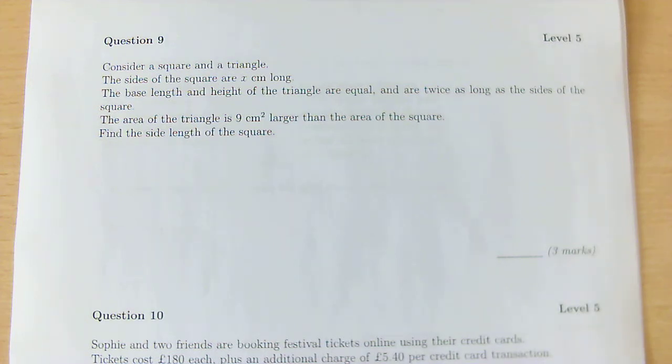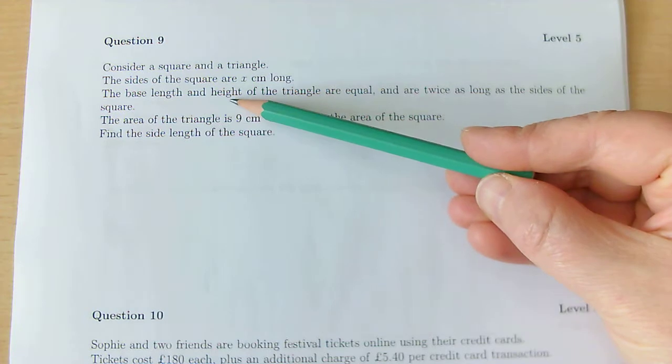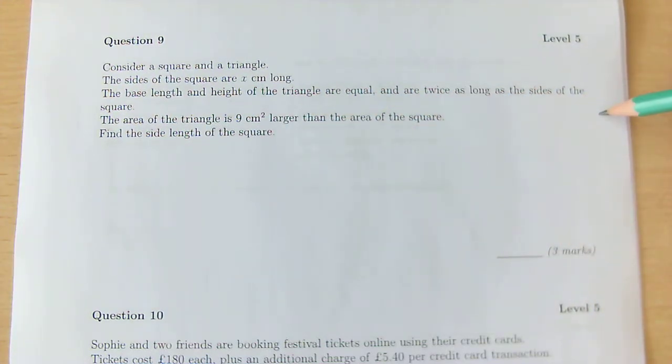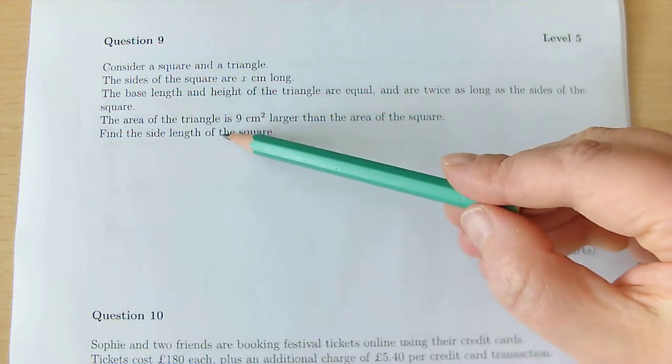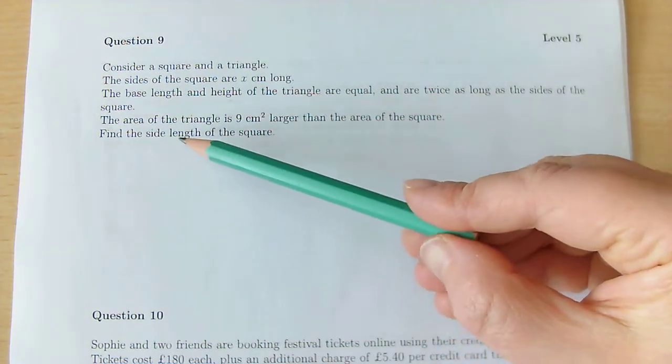Question 9. Consider a square and a triangle. The sides of the square are x centimeters long. The base length and height of the triangle are equal and are twice as long as the sides of the square. The area of the triangle is 9 centimeters squared larger than the area of the square. Find the side length of the square.